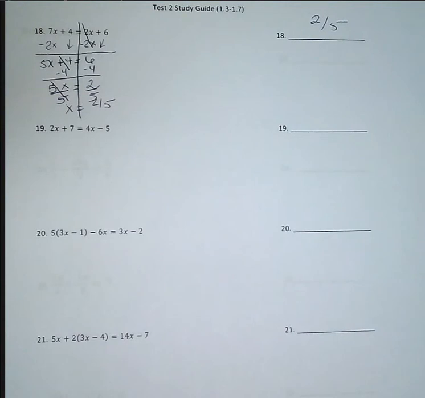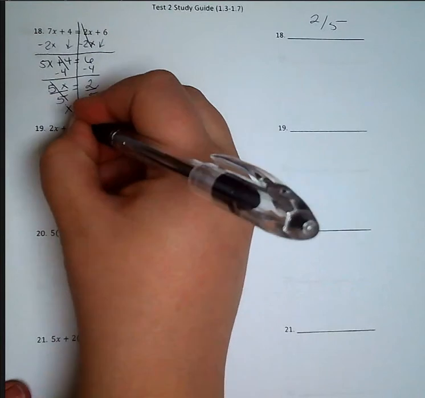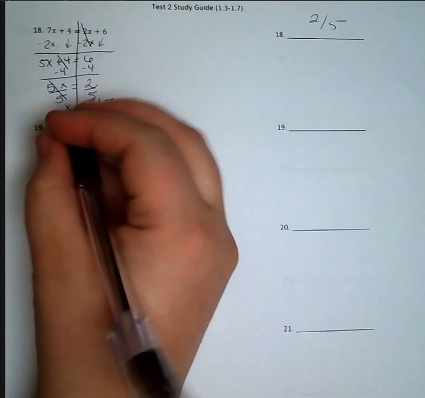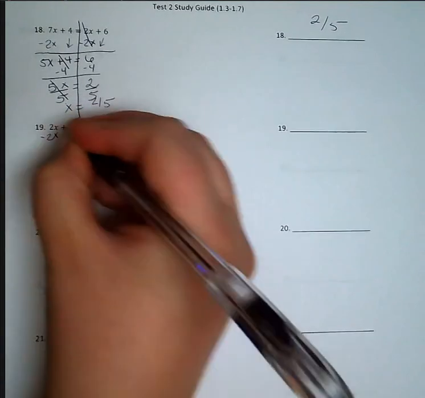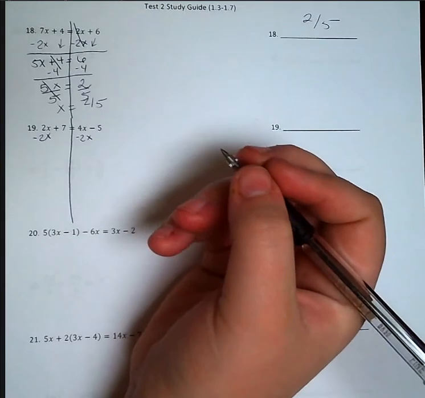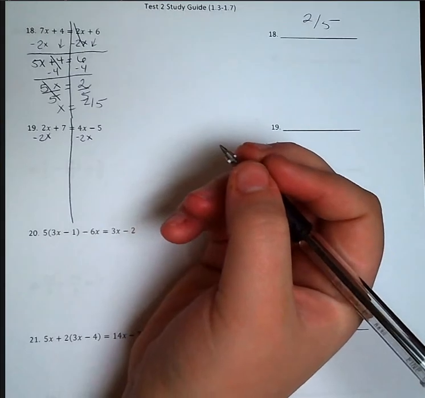So number 19 is very similar to number 18. So if you want to pause this video and see if you can do this one based on the work we just did on number 18, I think that would be a good idea to see how you're understanding it. So I'm going to draw my line through number 19. And this time it's a little different. I'm going to move the 2x. I'm going to subtract 2x from both sides. And if you remember, I moved the 2x because it's smaller than that 4x there.